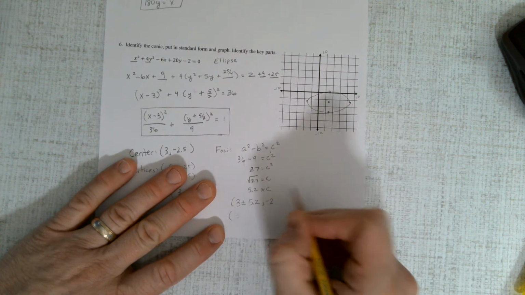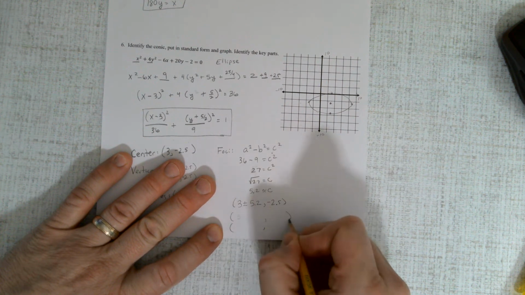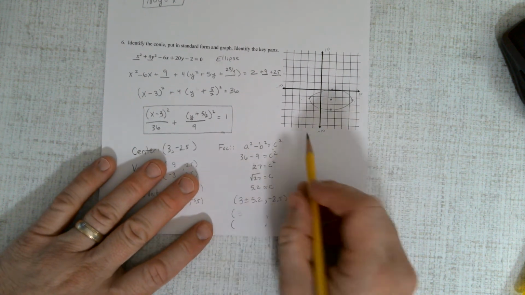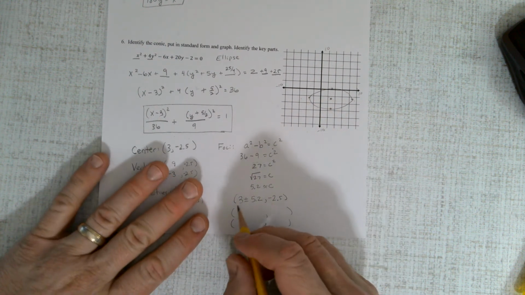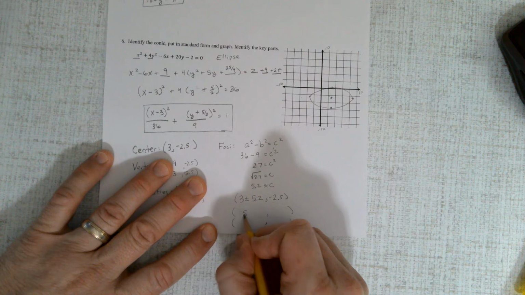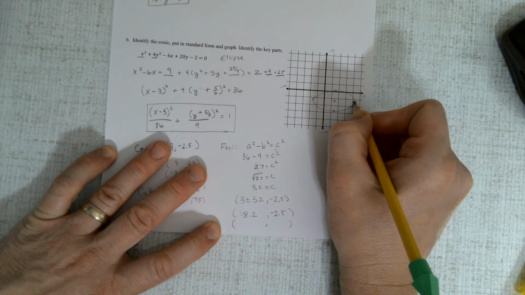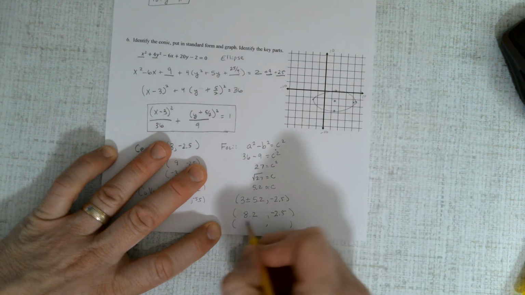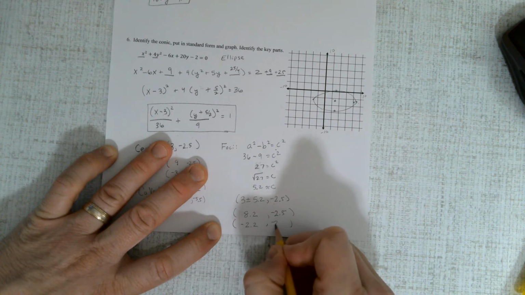It's still going to be at negative 2.5, but it's going to be 5.2 this way and 5.2 that way. So if I add 5.2, I'm up to 8.2. So there's one about right in here. And if I subtract 5.2, I'm going to be at negative 2.2, negative 2.5.